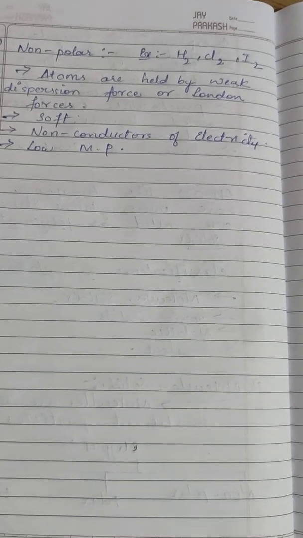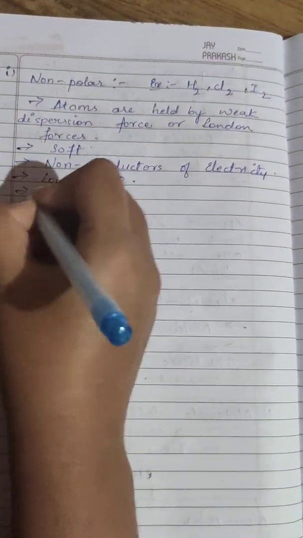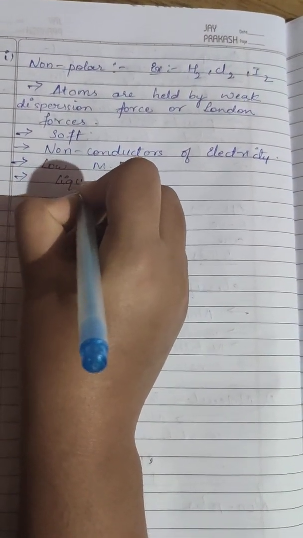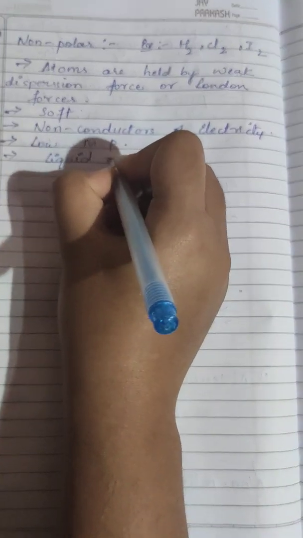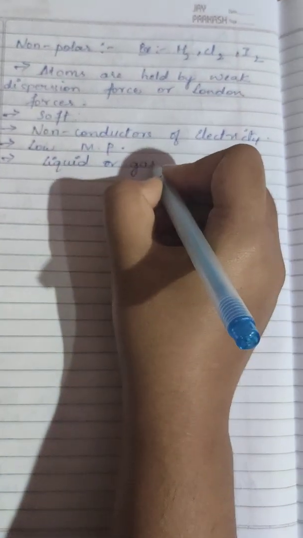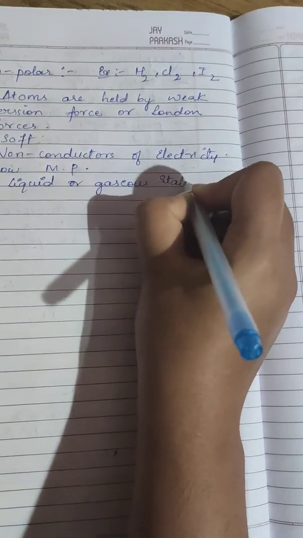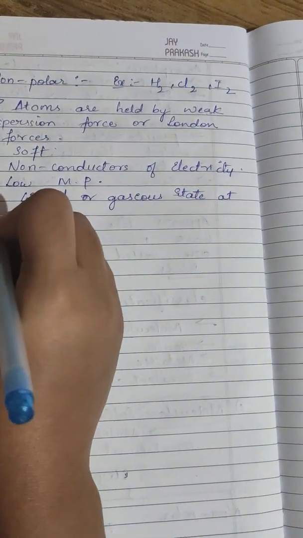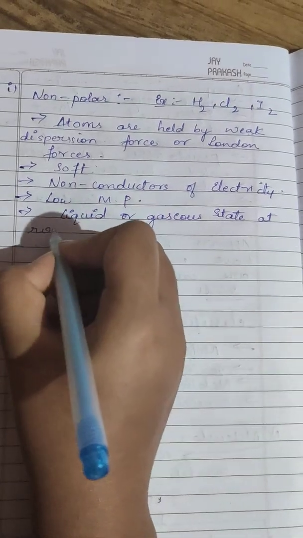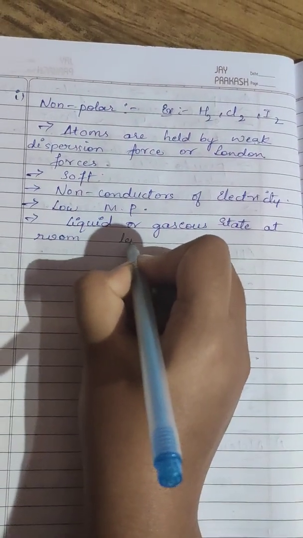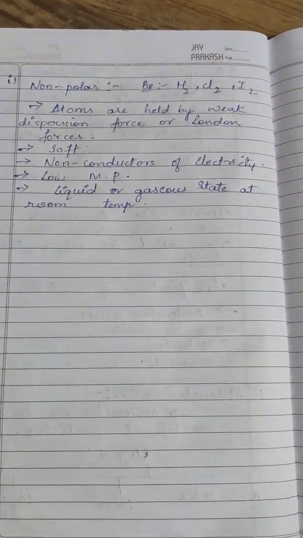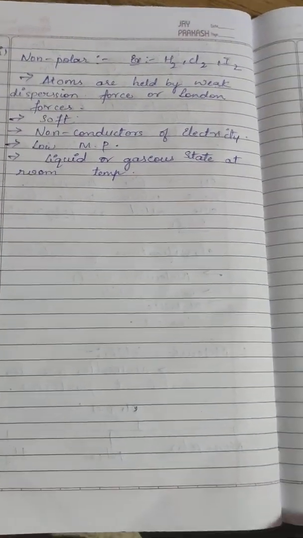Some may be solids, but mostly they are liquids or gases at room temperature. So this much is about non-polar.